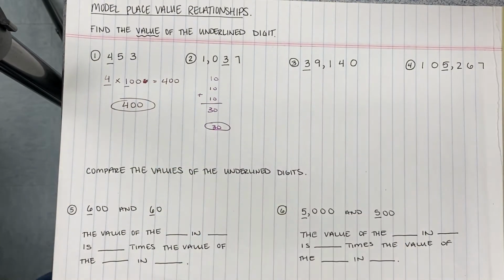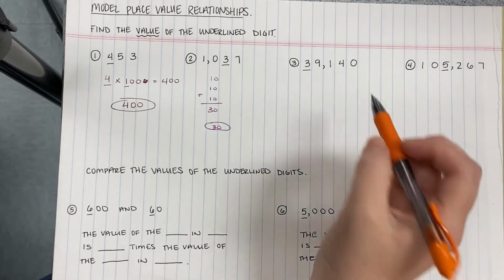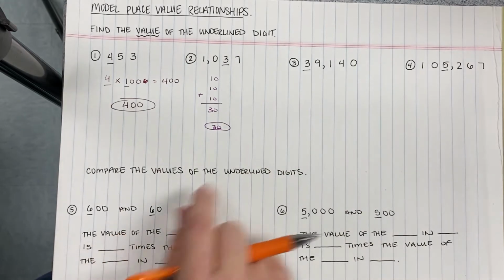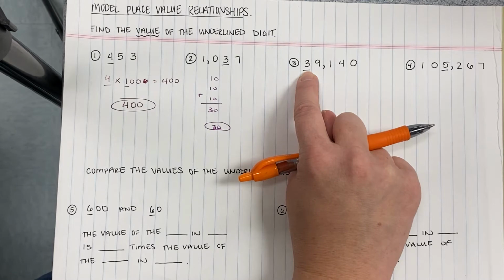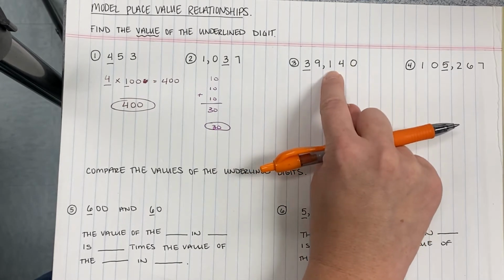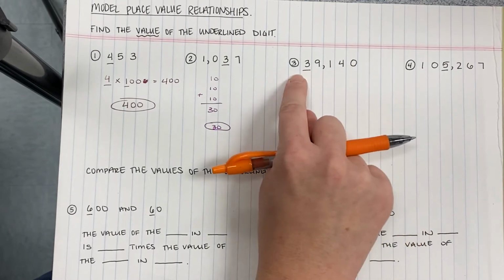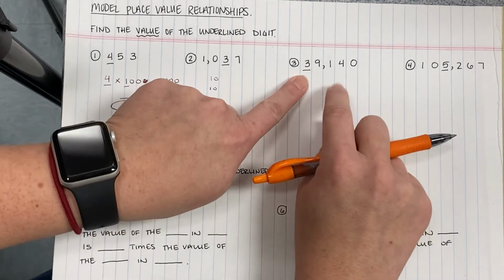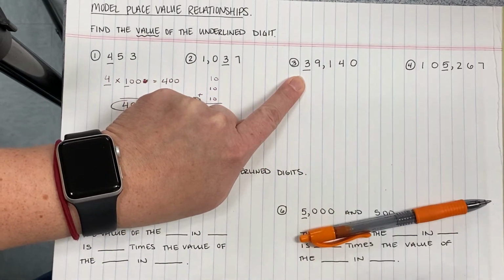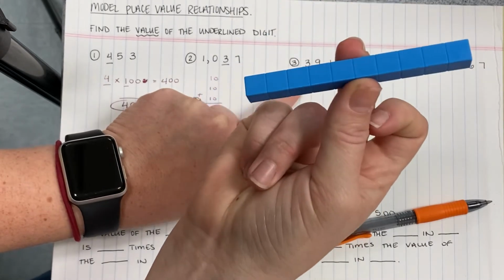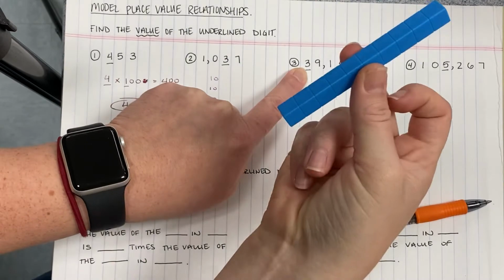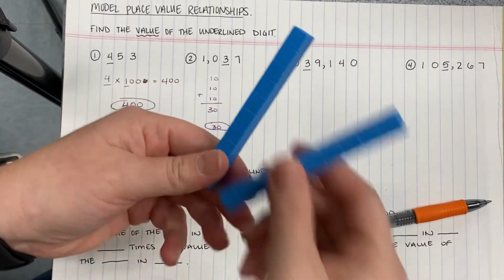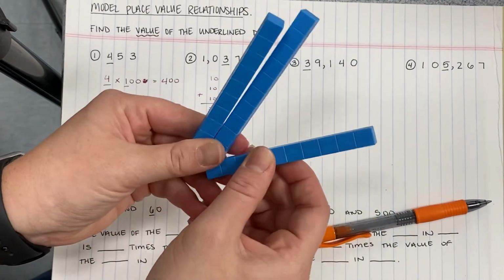Number 3, we have the number 39,140. Instead of laying out all of my base 10 blocks, I'm simply going to look at the underlying digit. It's the 3 and it's in the ones, tens, 100s, 1000s, 10,000s. It's in the 10,000s. I don't have 10,000s blocks, but I know this rod is worth a 10. So let's think of this as a 10,000. I have 3 10,000s. 1, 2, 3 10,000s.